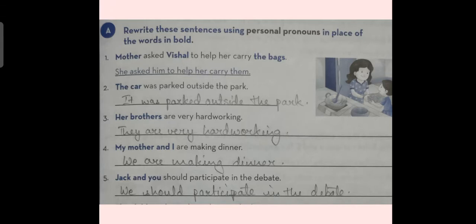As we all know, while using the pronouns, we follow the rule of subject, object, and possessive cases. Here, the word mother was in the subjective case. That's why we have used the subjective case of the pronoun, while for Vishal, we saw that it is in the place of an object.